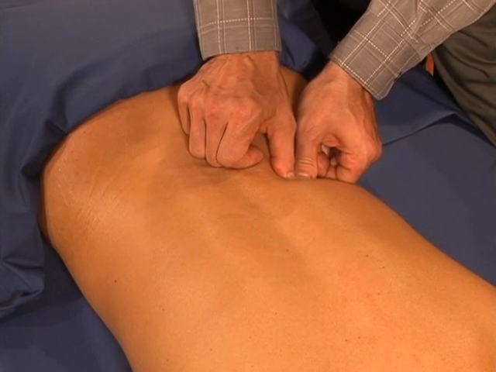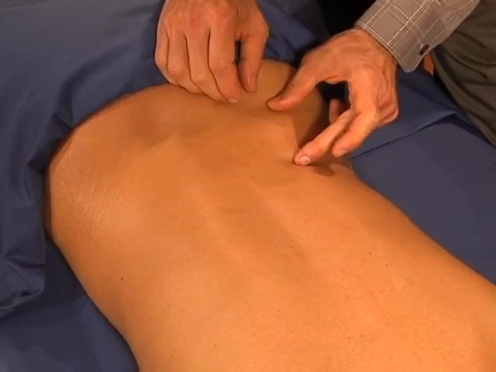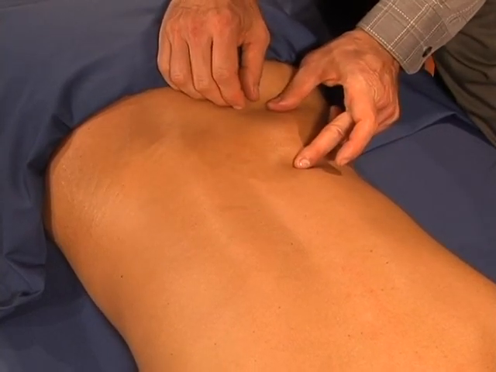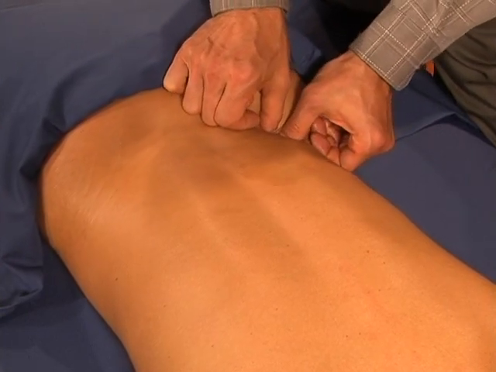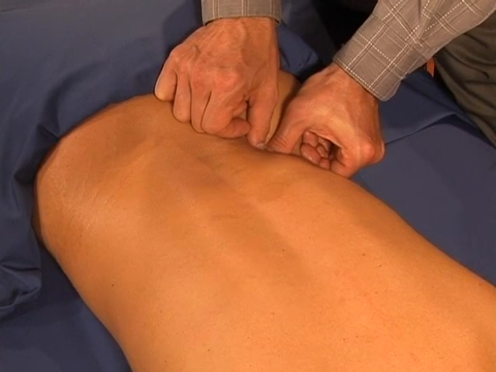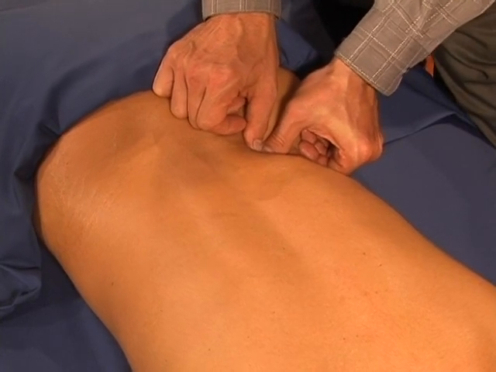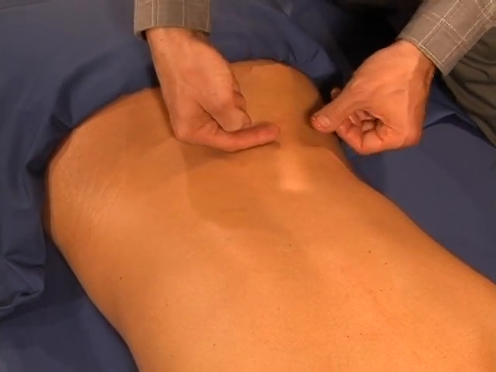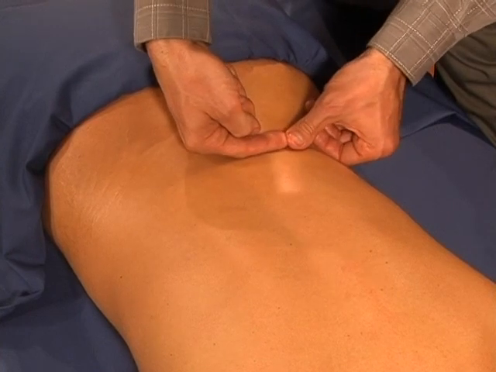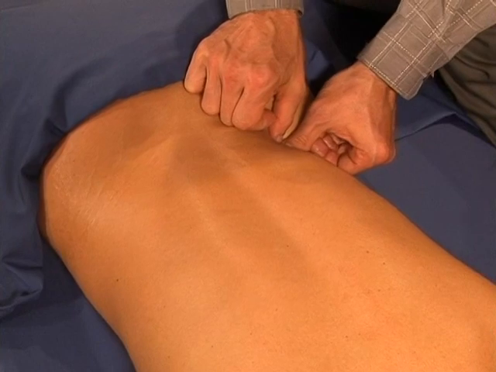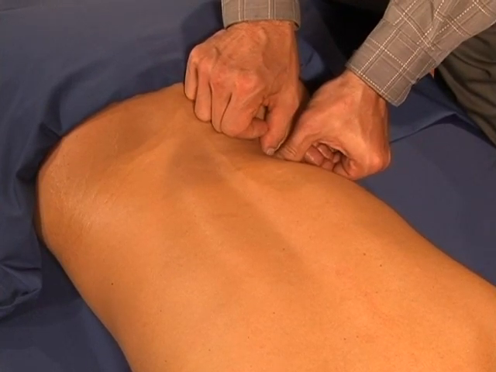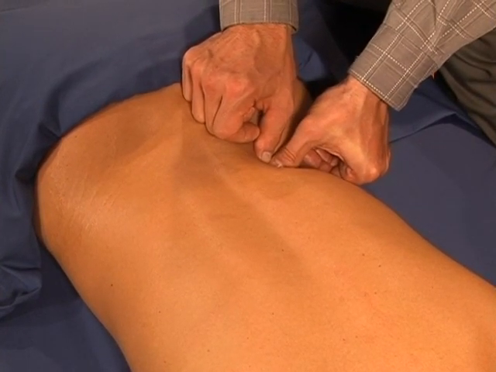The quadratus lumborum muscle is often shorter than it appears, so the area that you're working may be relatively small. As you're performing some of these stripping techniques towards the transverse processes, avoid putting direct pressure on the tip edge of the transverse process and just come right up to the edge of it with your stripping technique so that doesn't put uncomfortable pressure on the transverse processes.